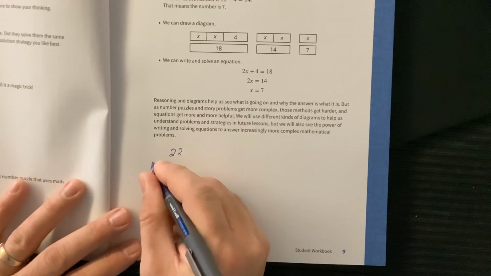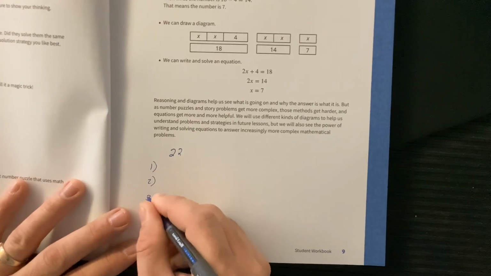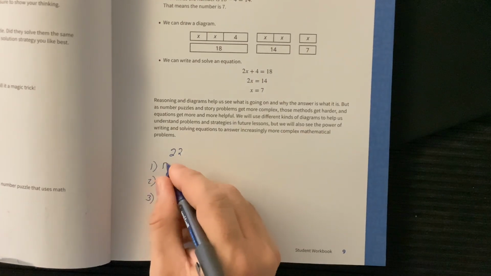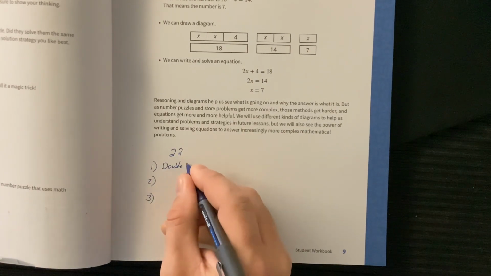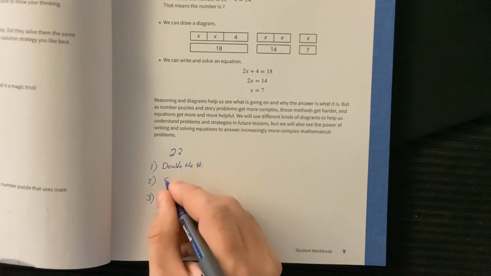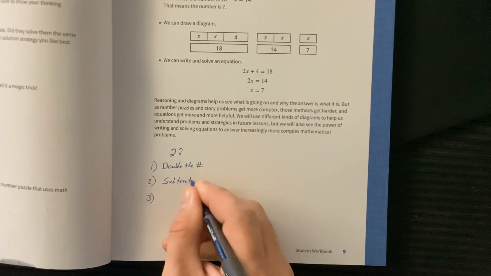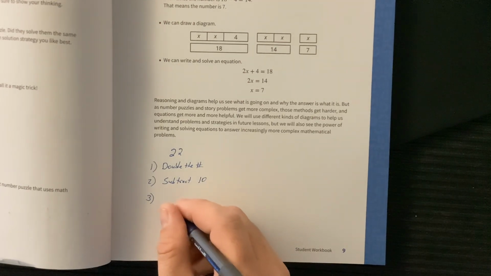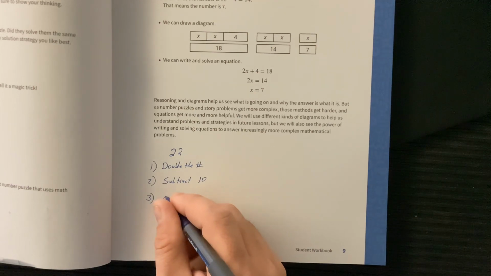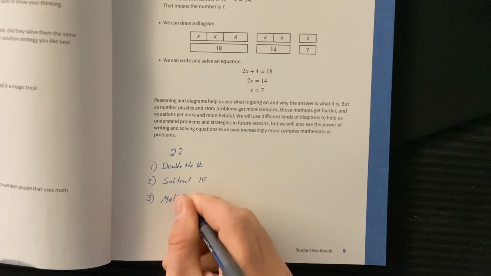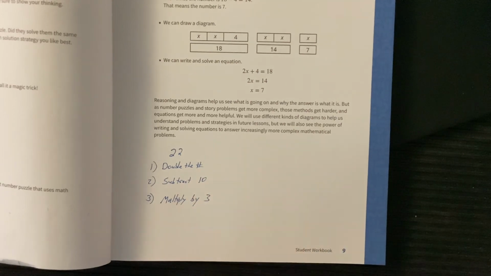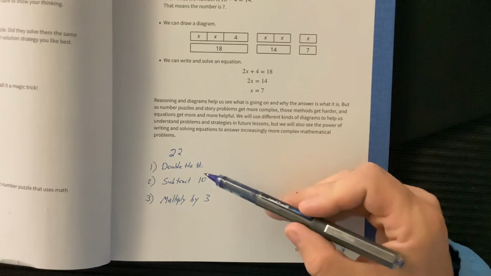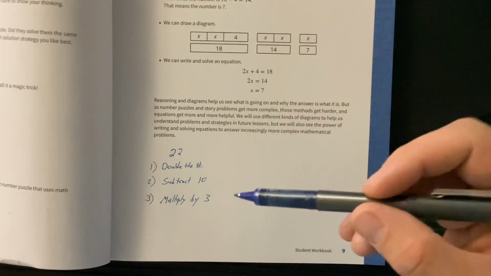And then I'm gonna write at least 3 steps. And I'm gonna tell my partner, I'm gonna double that number. I'm gonna subtract 10. And then I'm going to multiply by 3. Okay, so again, I just made all of that up. I did 2 multiply and 1 subtract, just don't do all the same.